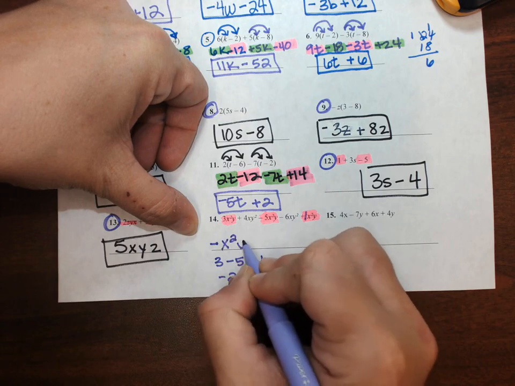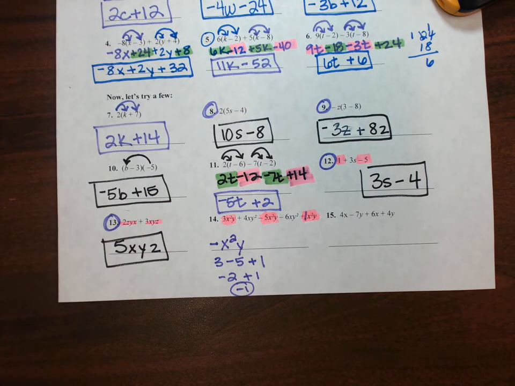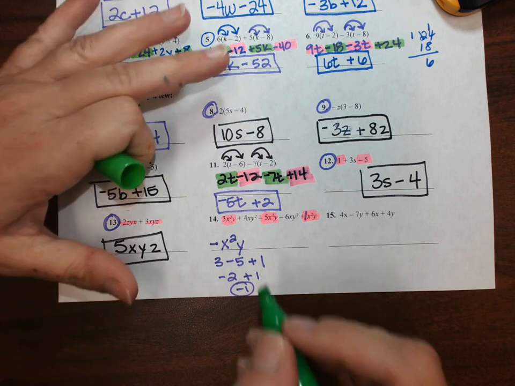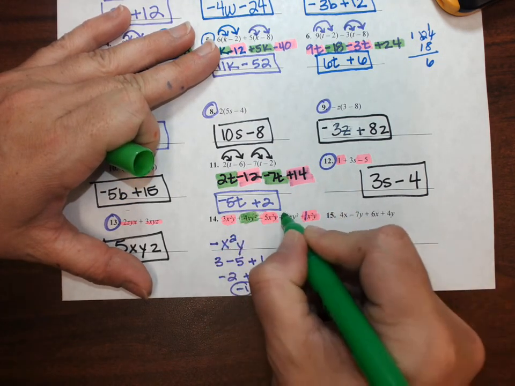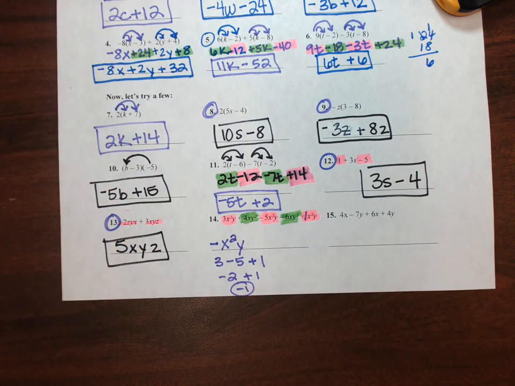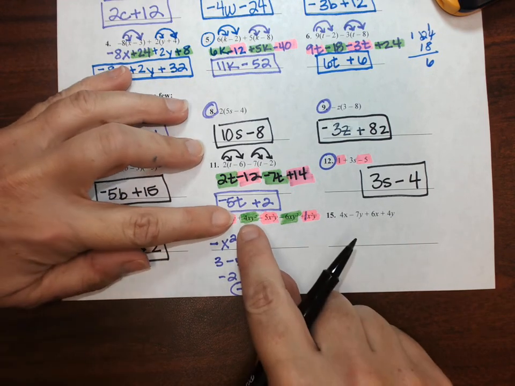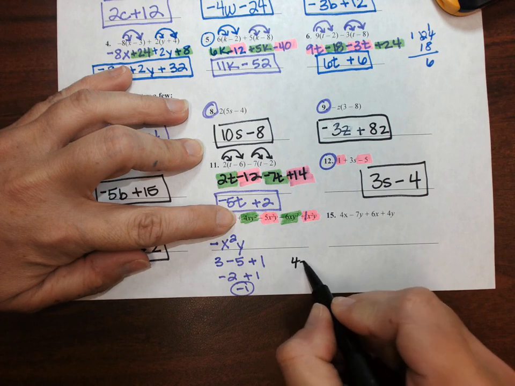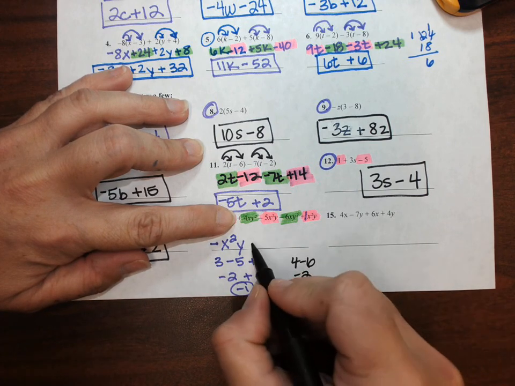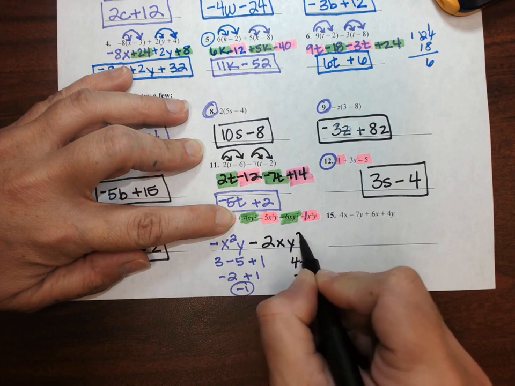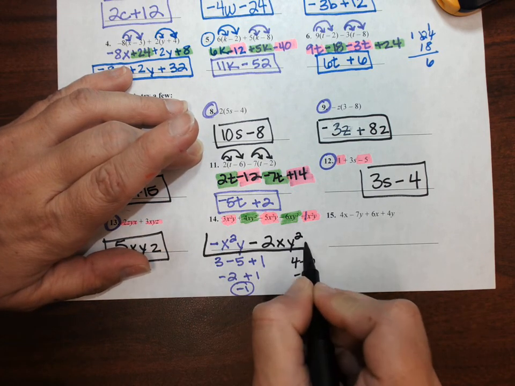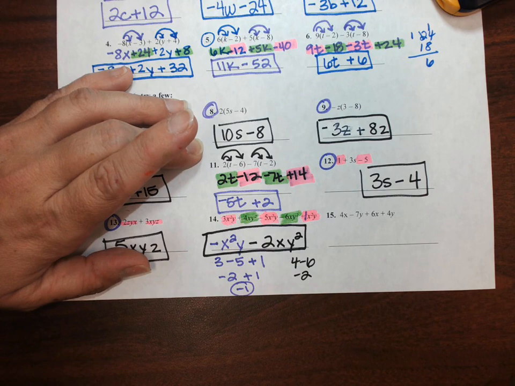X squared y. And then I have xy squared, xy squared. So now I'm going to say, well, 4, right, minus 6, isn't that negative 2? So I have negative 2xy squared. And that is my answer.